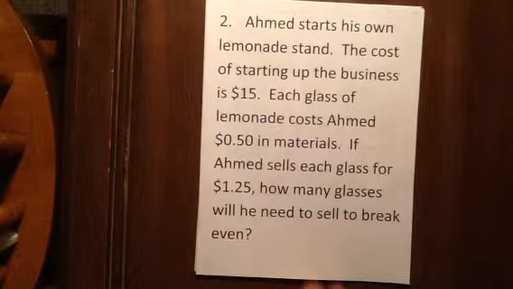Okay. For our next question, we see that Ahmed starts his own lemonade stand, and the cost of starting up the business is $15. Each glass of lemonade costs Ahmed 50 cents in materials. He sells each glass for $1.25, and he wants to know how many glasses he'll need to break even. Well, in a context like this, breaking even means that his costs equal his revenue. In other words, the amount of money he spends is equal to the amount of money he receives.